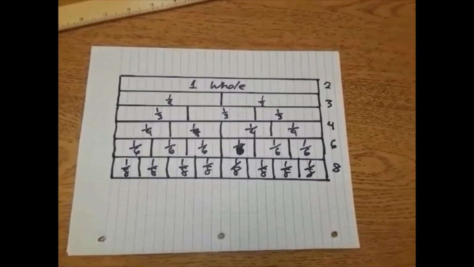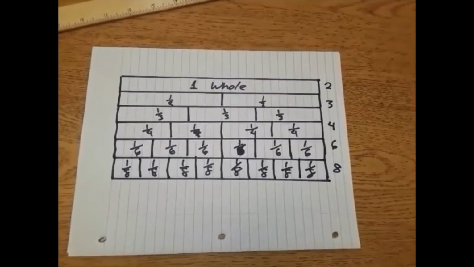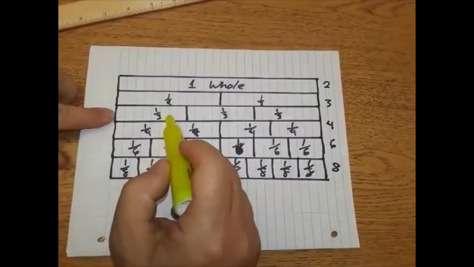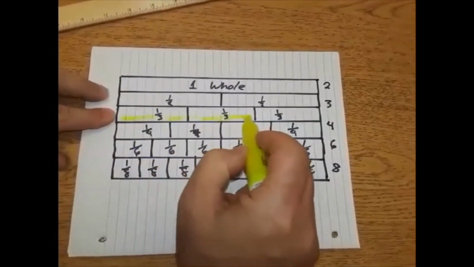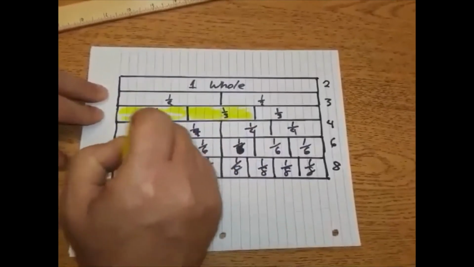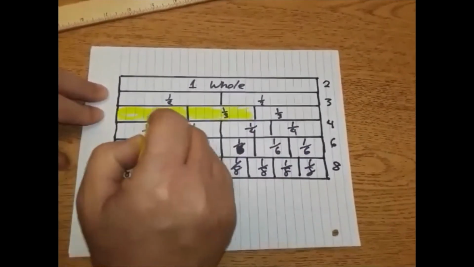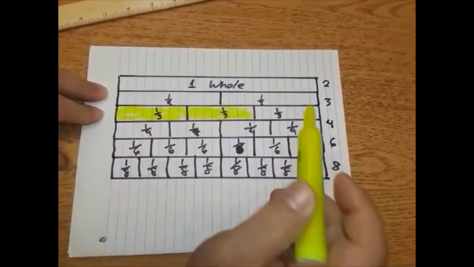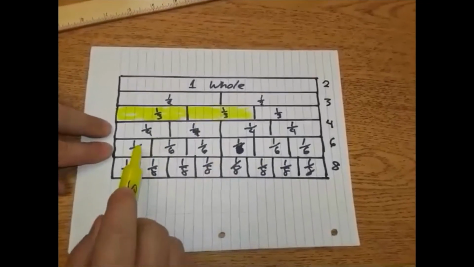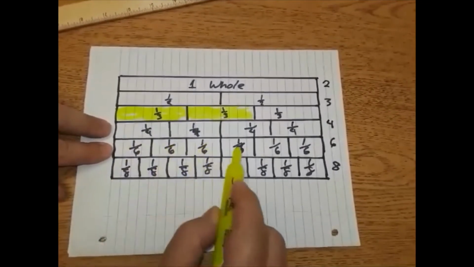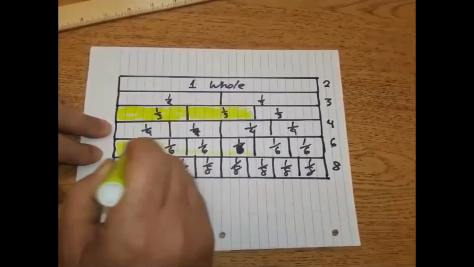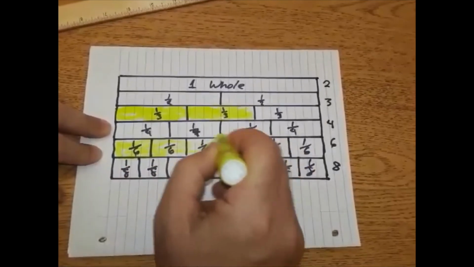So, typically with strip diagrams, we shade in what part we're representing. So if I want to represent 2/3, I would go to my denominator 3, and I would shade in all the way, all that right there. A little bit neater there. Okay. Or say if I want to represent 4/6, I go on my sixths line, I count over 4 of them. 1, 2, 3, 4. And I shade in 4 of the sixths. That would represent 4/6.